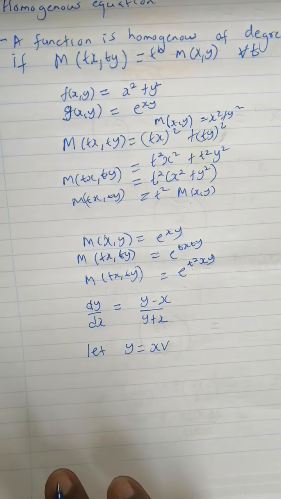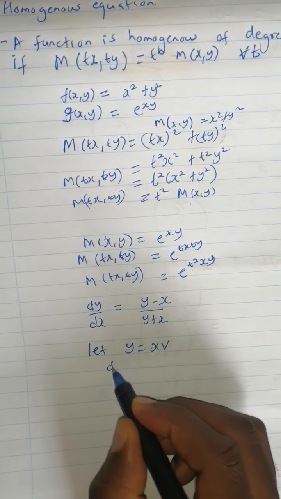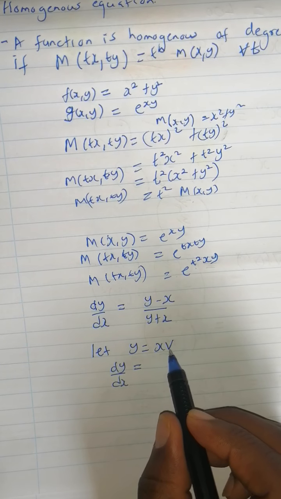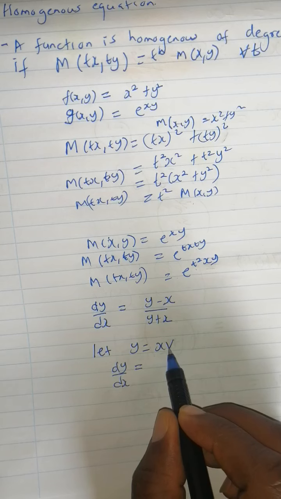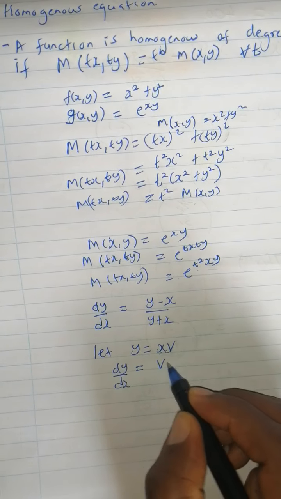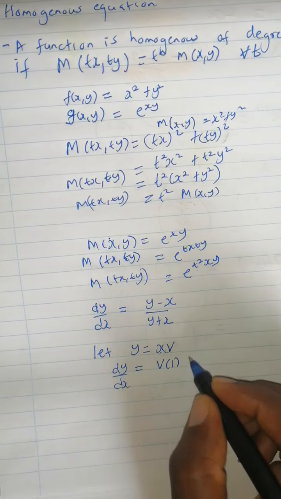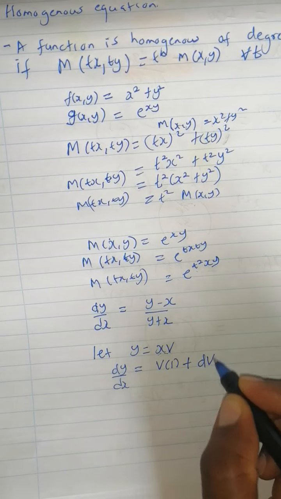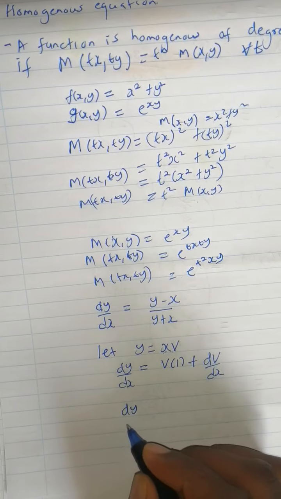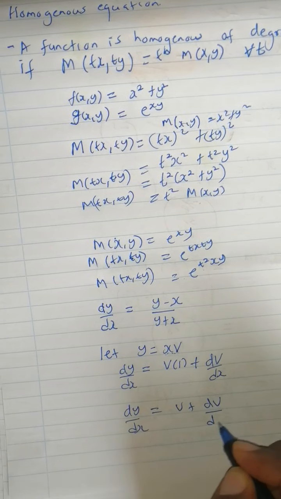Then we're going to differentiate this function with respect to x, dy over dx. So to differentiate this, we assume that v is also a function of x. So in order to differentiate this, we have to use the product rule. If we keep v constant, the derivative of x with respect to x is 1. Then the derivative of v with respect to x is dv over dx. So at the end of the day, we're going to have something of this nature: v plus x dv over dx.